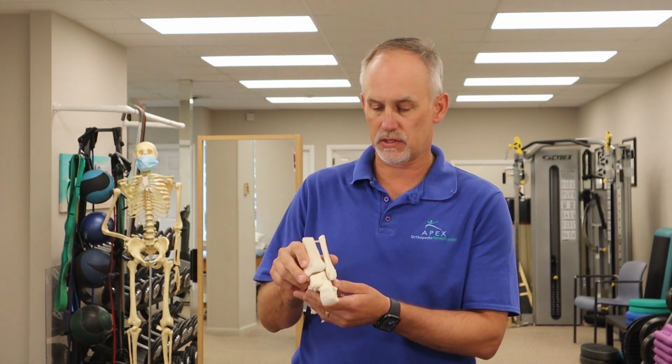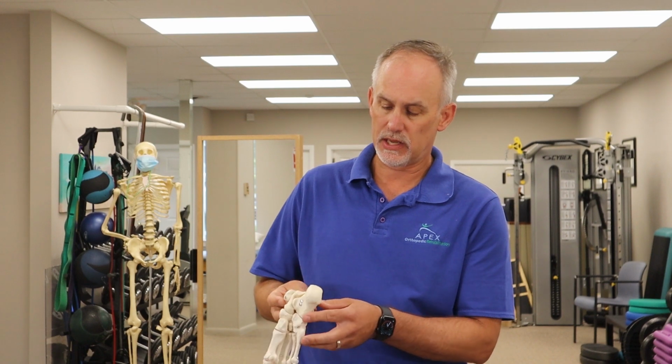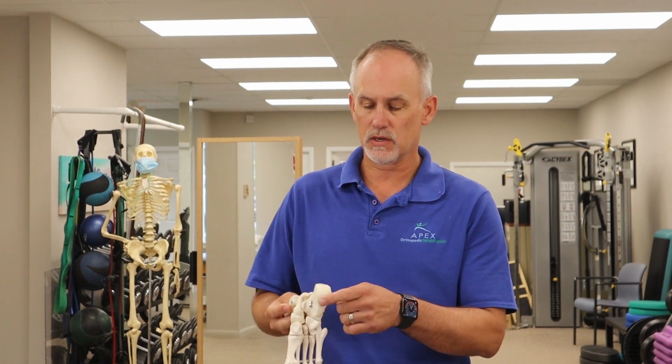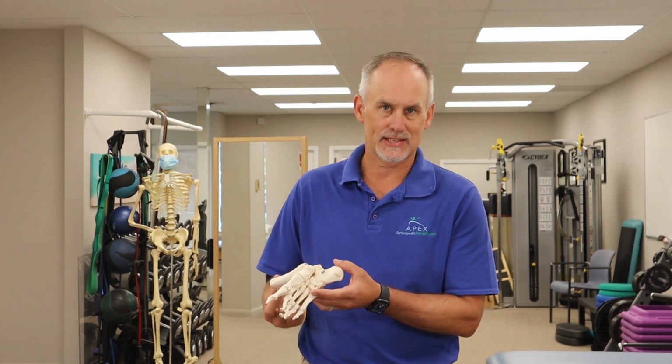So plantar fasciitis is a common thing that we actually help people with in the clinic here, associated with heel pain. This is our little foot model right here. The pain is typically felt along the rim here or very base of the heel bone right here, okay? And why is that significant?